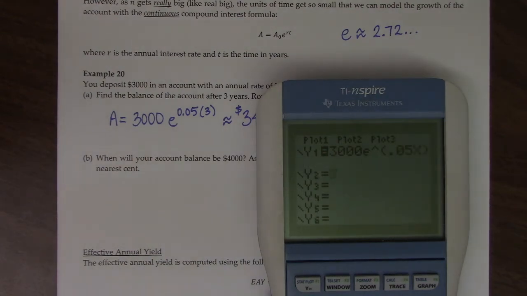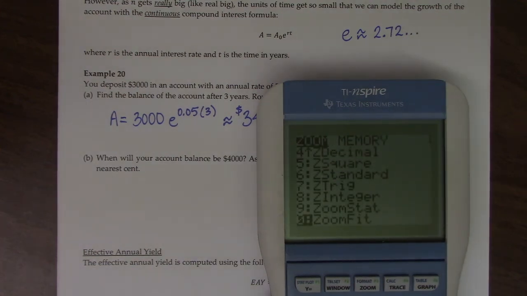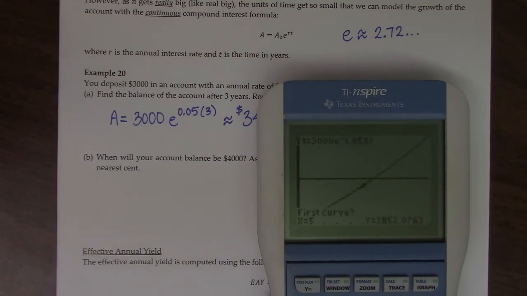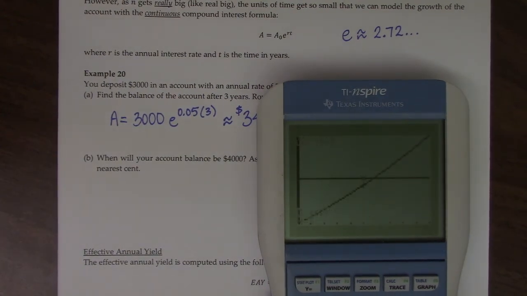Then in y2, we want to know when the account has $4,000 in it. So I'm going to go to my window, and I'm going to set this for 10 years, and then I'm going to zoom fit. So there's the account growing, and there's the balance of 4,000. So we're going to find the intersection. First curve, second curve, enter. And we're going to round this to 2 decimal places.